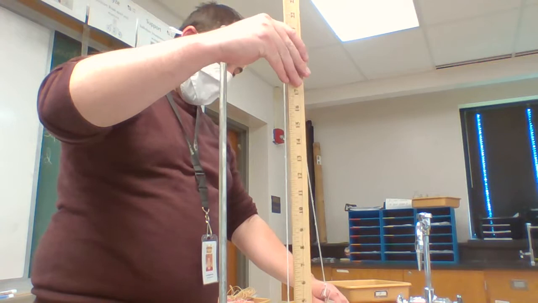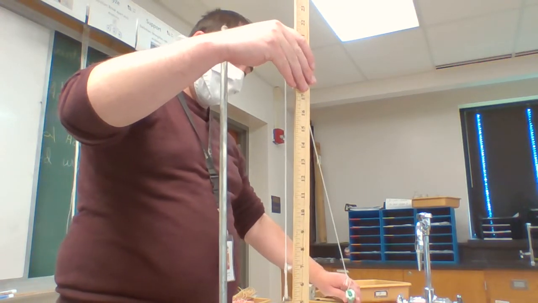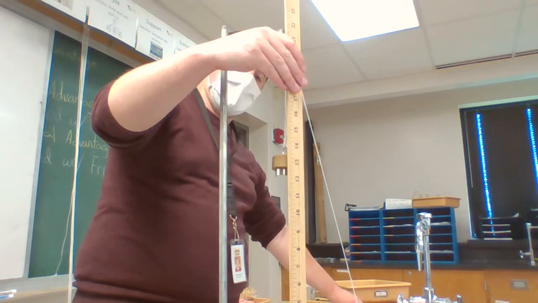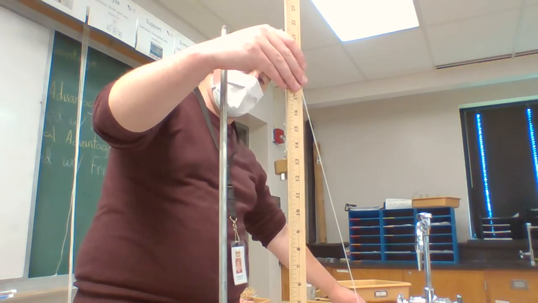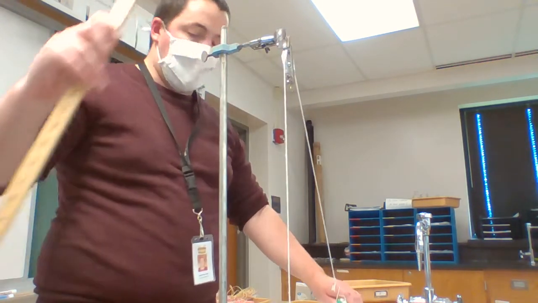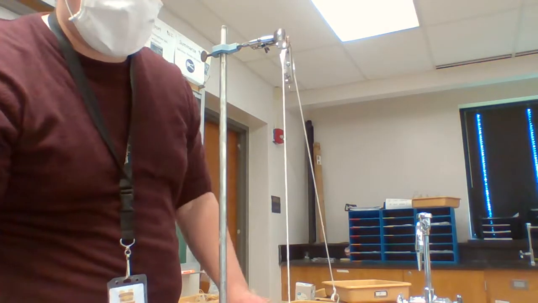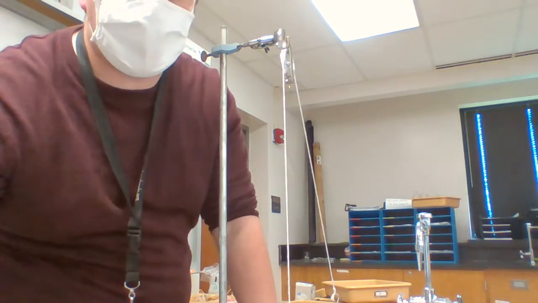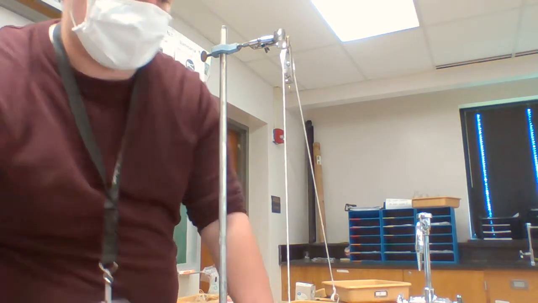So we start at 3 centimeters, and we are going to 34. So we went from 3 to 34, which means our output distance was 31 centimeters. So the pulley lifted this object 31 centimeters.